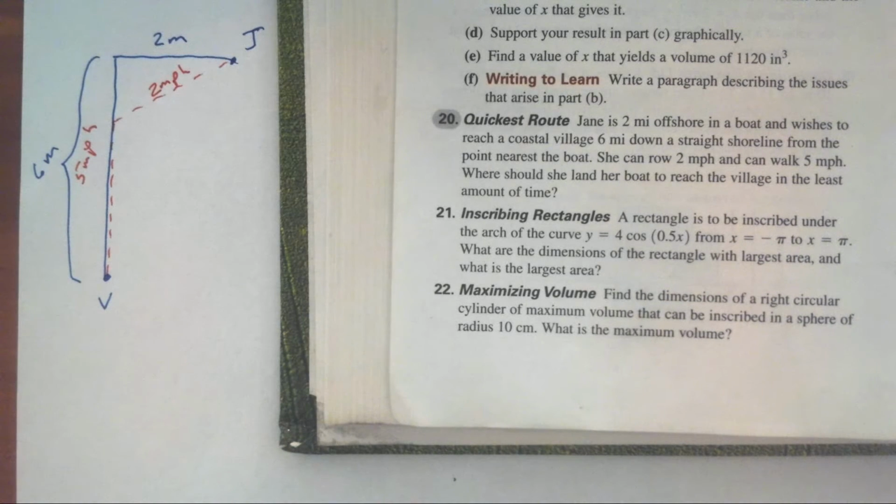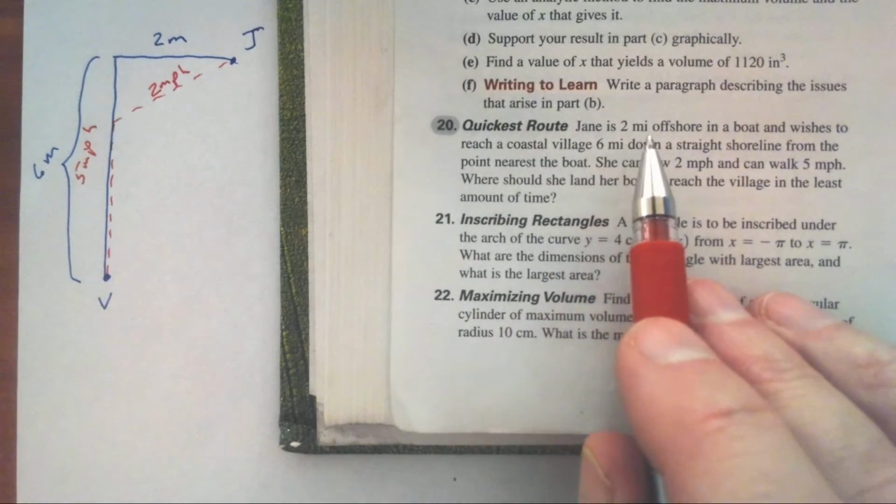Okay, welcome to Calculus, Chapter 5.4, number 20. And boy, they raised the bar for us here. So let's get started with this diagram, critical. Quickest route. Jane is 2 miles offshore.